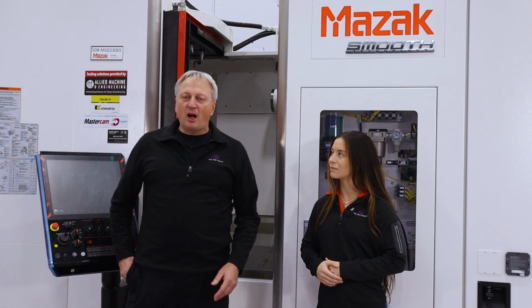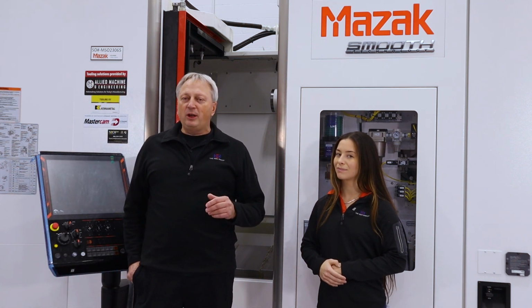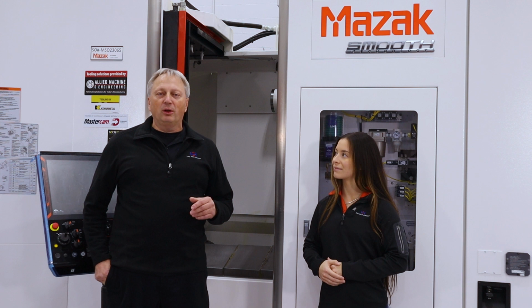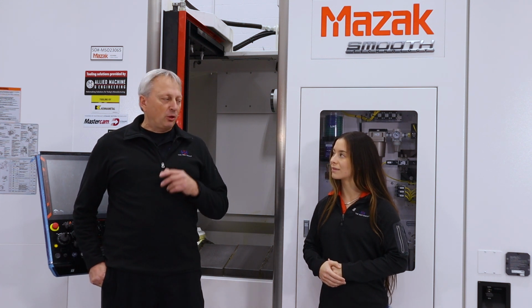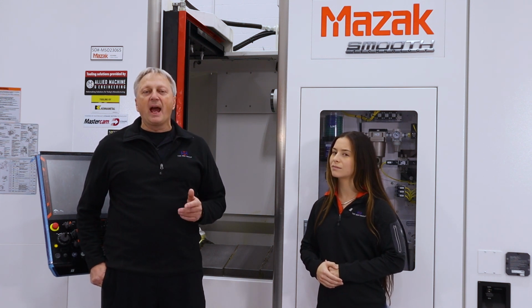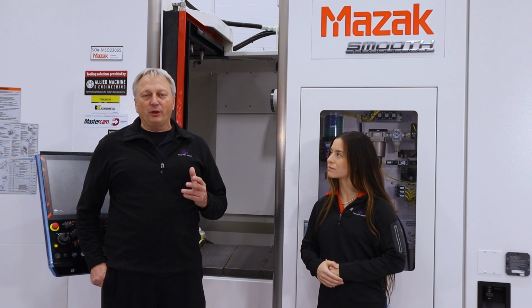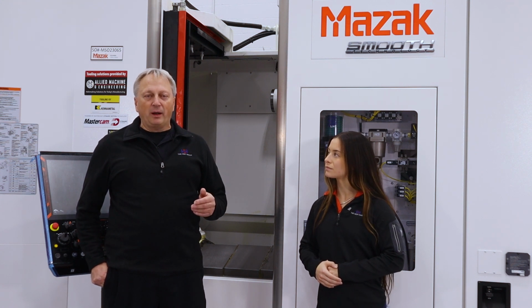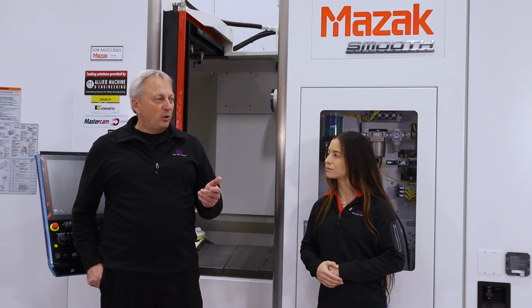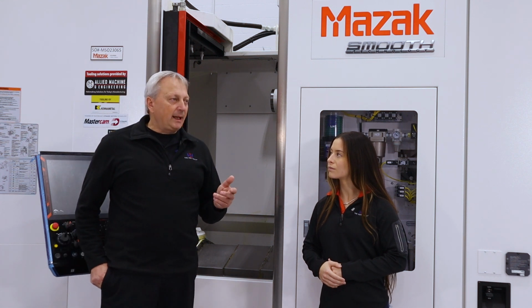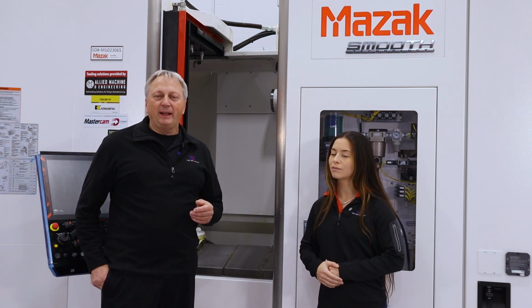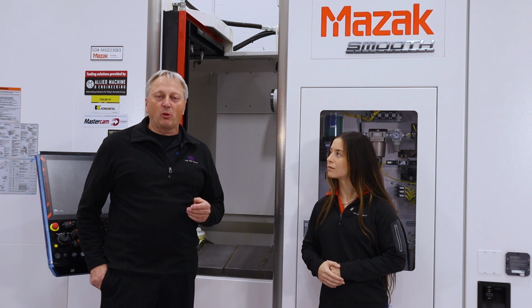The other advantage is, if you had a 4th axis on a vertical mill, you're limited in your rotation, what swing clearance you have. Here, being on a horizontal, you go anywhere from, I think our smallest one's probably around 28 inches all the way up to probably 95 inches if you get up to our biggest horizontal.